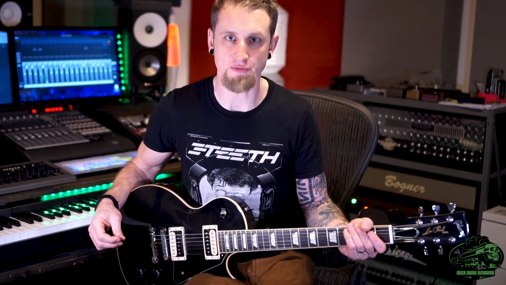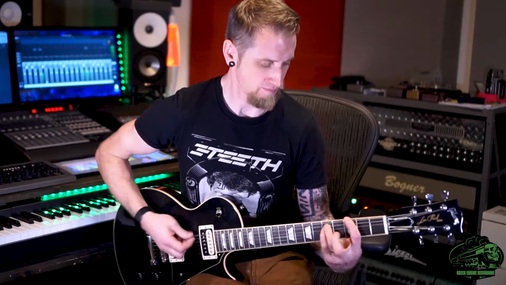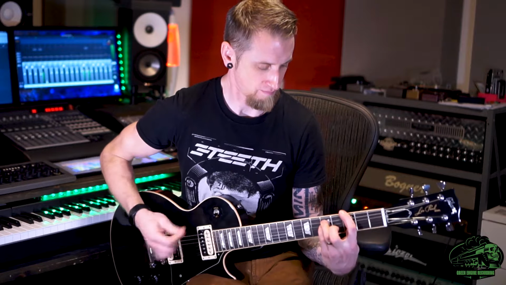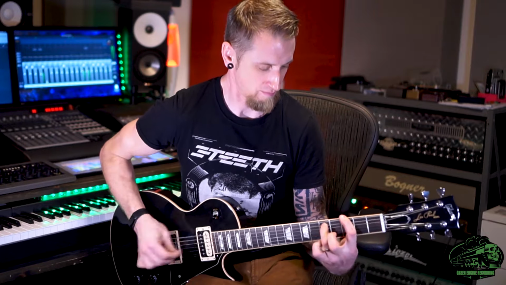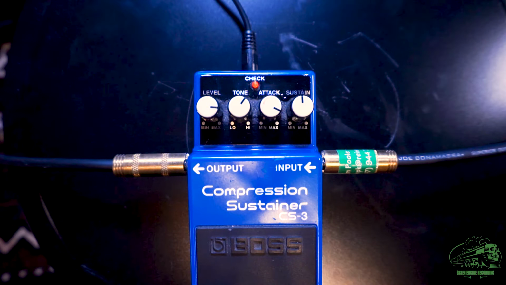And here's a chugging riff with a high gain setting on the amp, first with no compression. And now here it is again with compression. Listen to how the attack is changed.